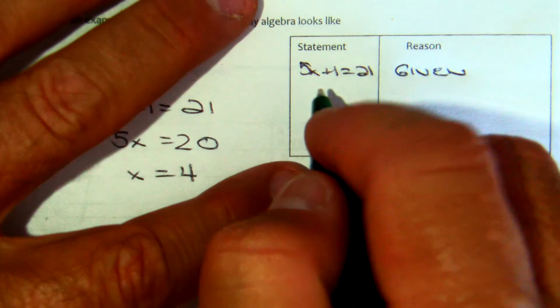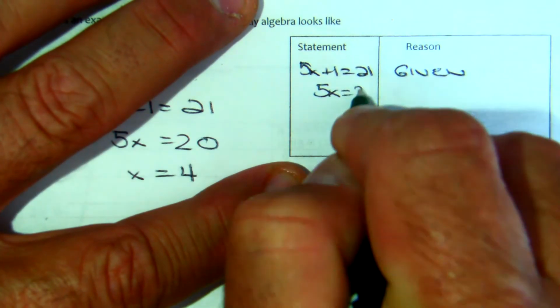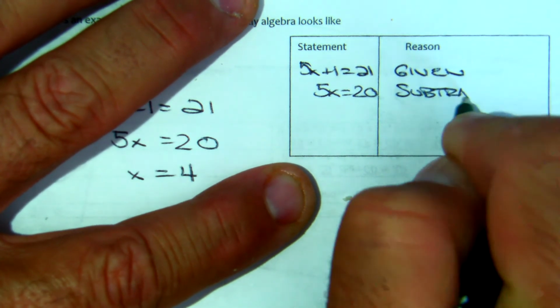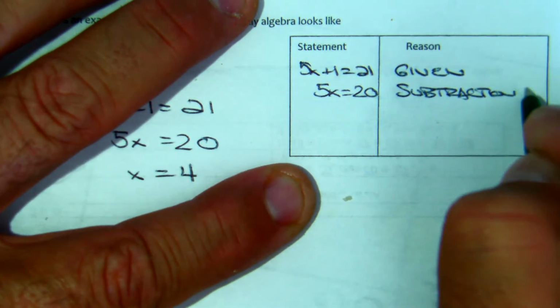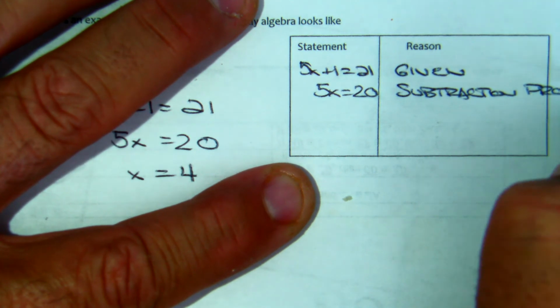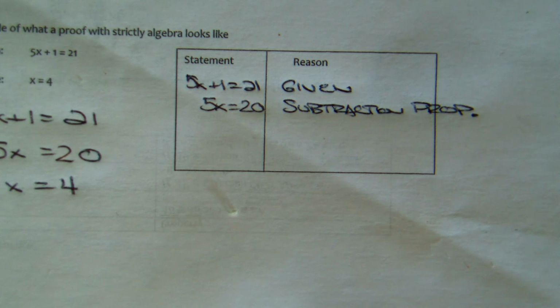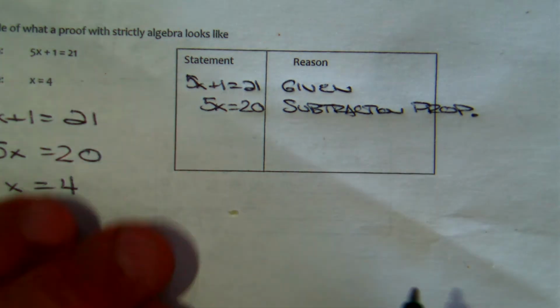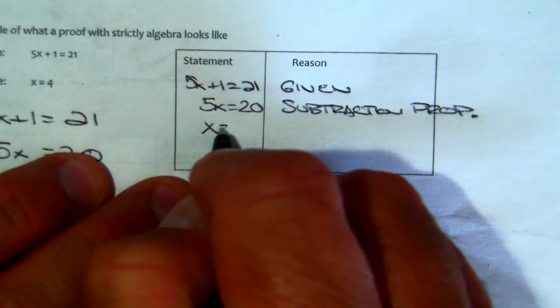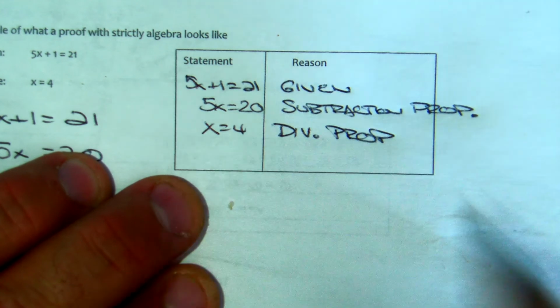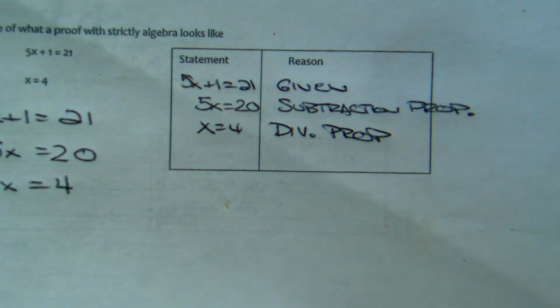Now, you don't necessarily have to show your work, but you do have to show your results. So 5x is equal to 20. Now, we've talked about abbreviating things this week. Subtraction and substitution are the things you cannot abbreviate, because they both start with SUB. So those are the only two you have to write out. Feel free to abbreviate with the word prop for property. And then finally, x equals 4. You can abbreviate division property. So we're just formalizing what you've already done.